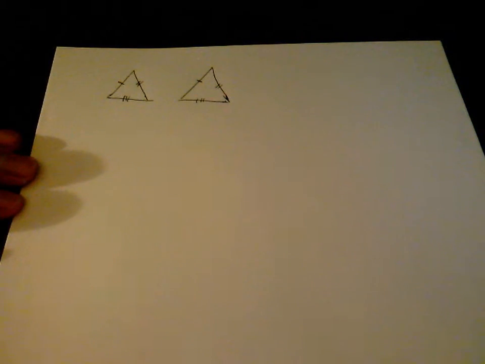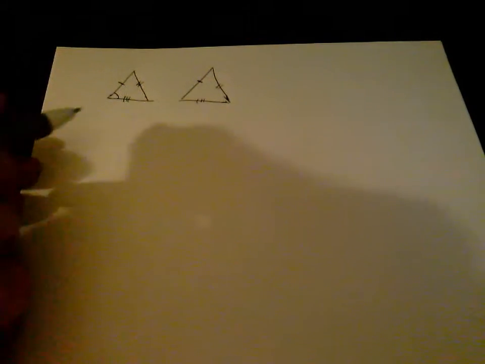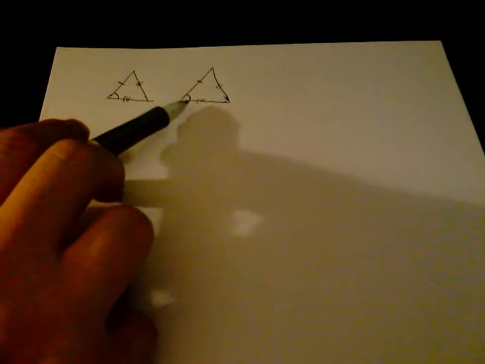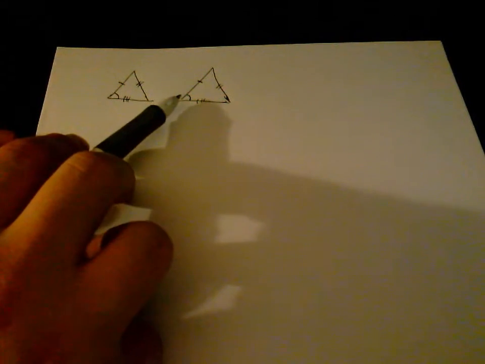The second part is what's known as angles. Okay, so angles, this little curvature thing here. Alright, so this little curvature here means an angle. Now if we have one in here and we have one here, that means that these two angles are congruent.